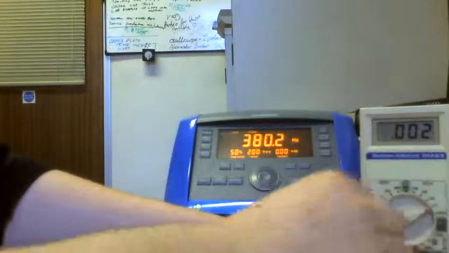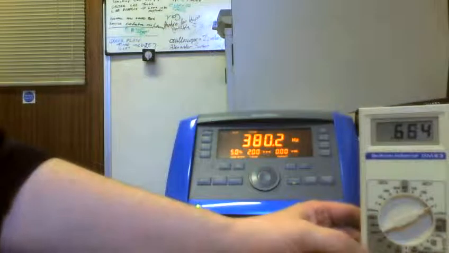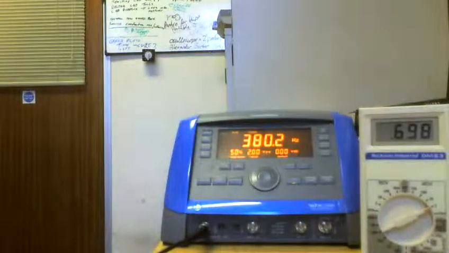So plug it into the common as usual, red into red for volts, and hey presto, there we go. About 0.7 volts, 0.69899. And there you have it, we're measuring our AC voltage.